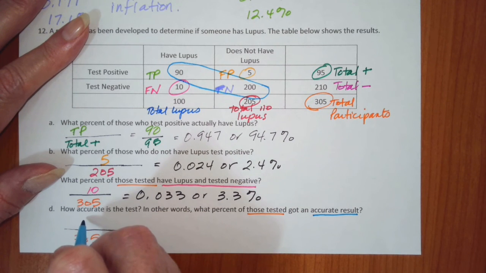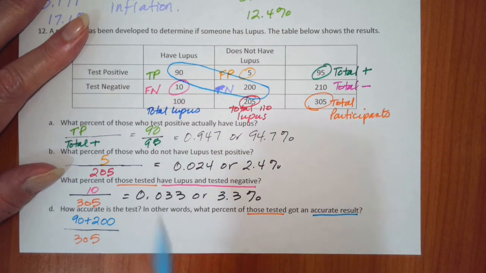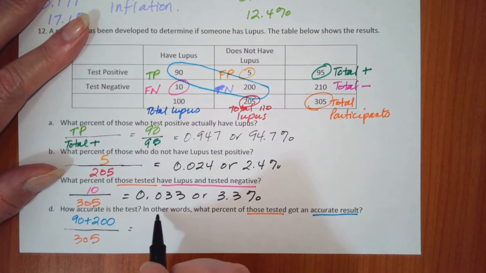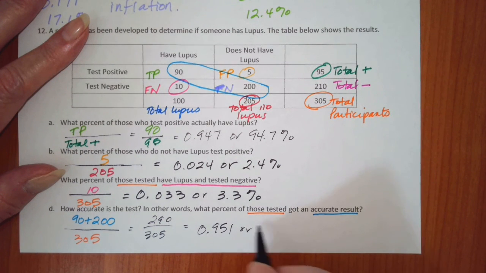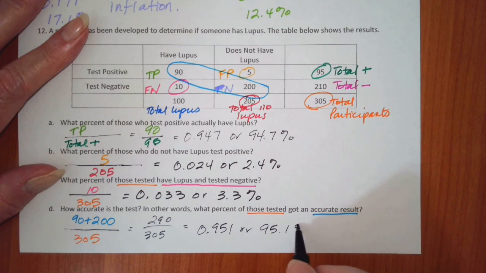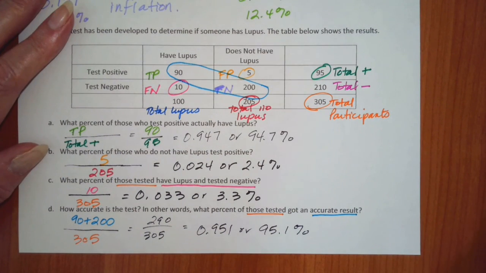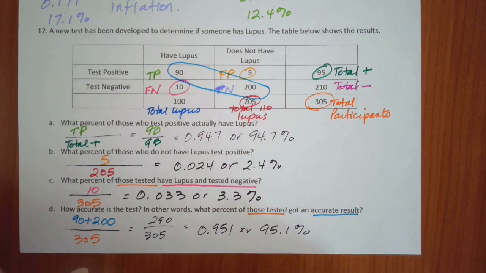And if you add those up, that's 90 plus 200. So this becomes 290 out of 305, which is 0.951 or 95.1%. Okay. Okay, the end.